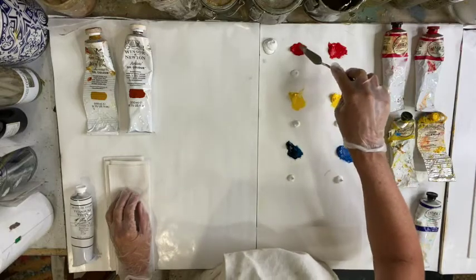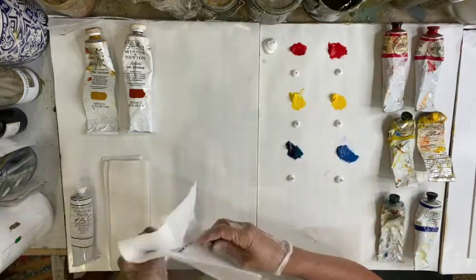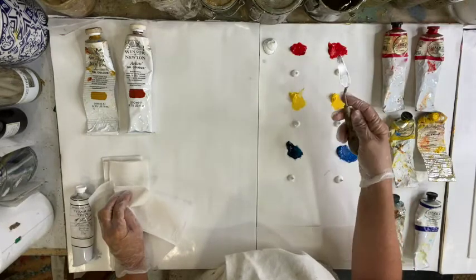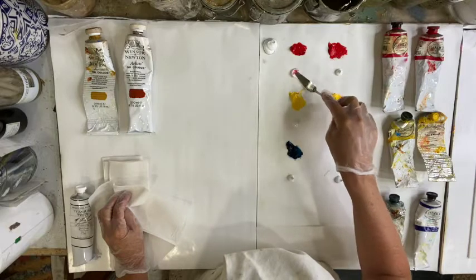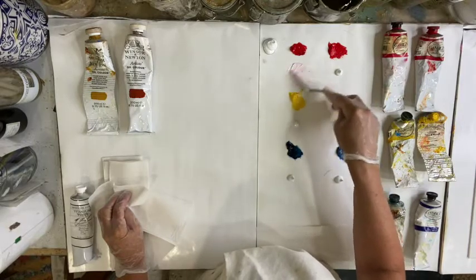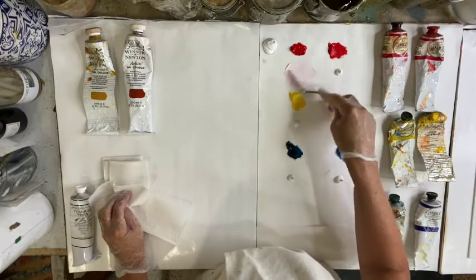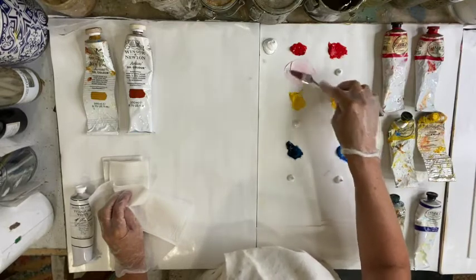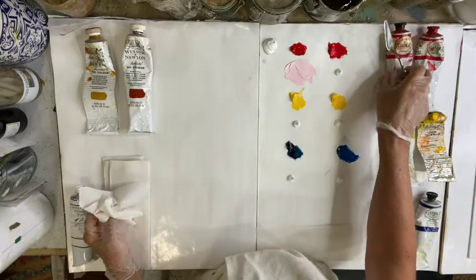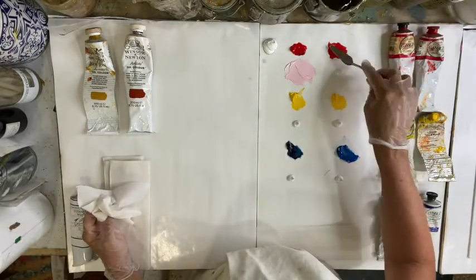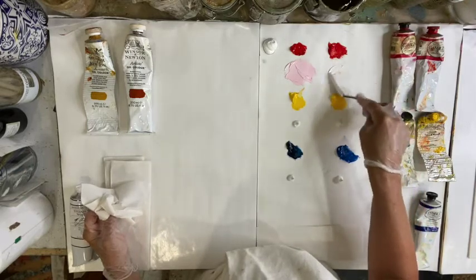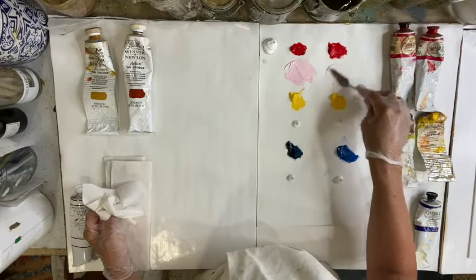So this is the Naphthol. I'm just gonna, let's see, I'm gonna try to do this equal. I tried to do equal little piles of white. So I'm just gonna kind of dab in a little bit of the Naphthol into this white and just see what it looks like when we mix a little of it into white. And then I'm gonna do the same, try to get the same amount with the Cad Red Medium.